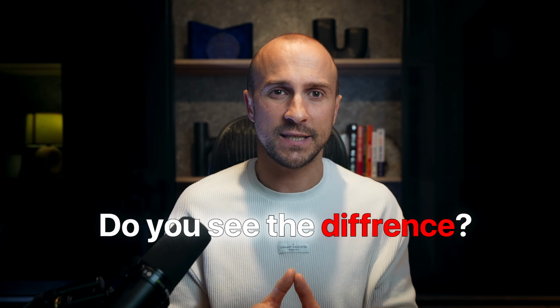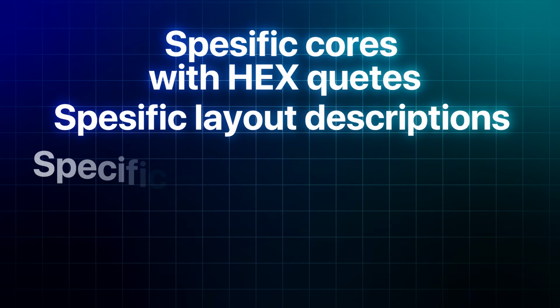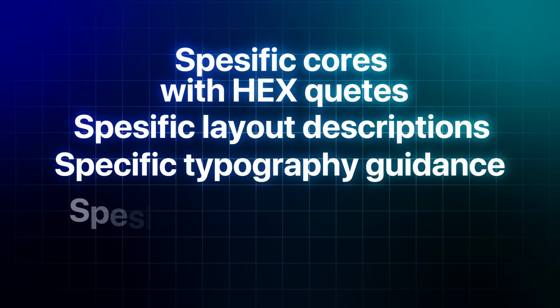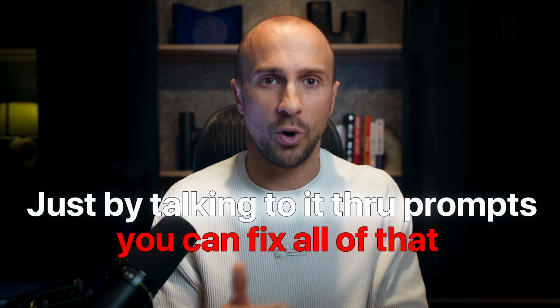Do you see the difference? The first prompt is vague, the second is surgical. Specific colors with hex code, specific layout description, specific typography guidance, specific content placement. That specificity is what separates $50 output from $20,000 output. Now Figma can still go wild sometimes and create something else, but just by talking with it through prompts, you can fix all of that.